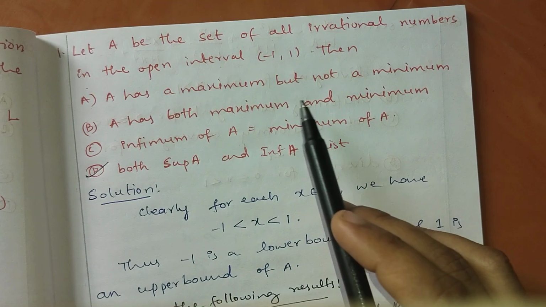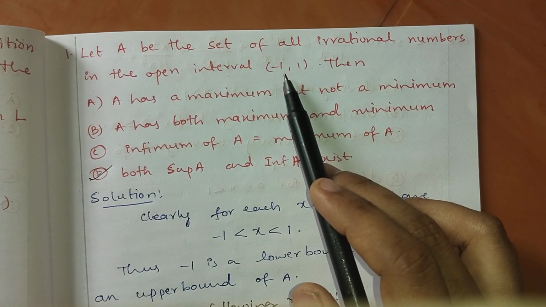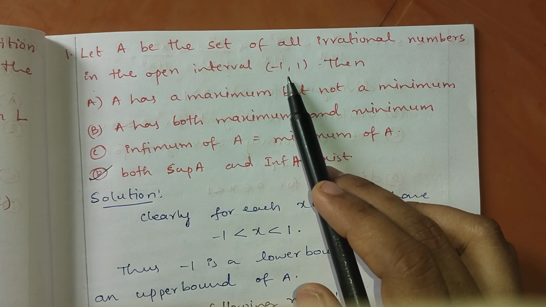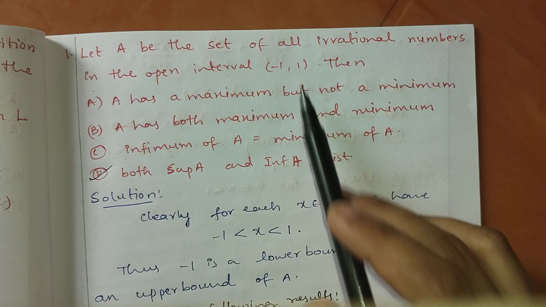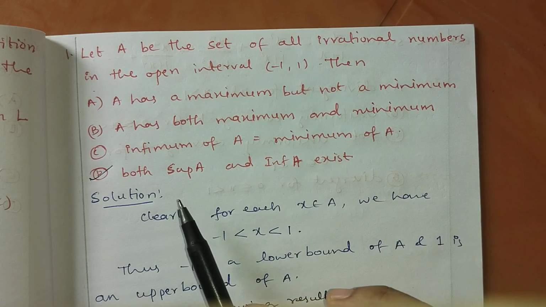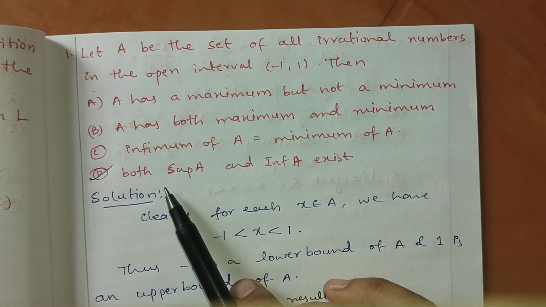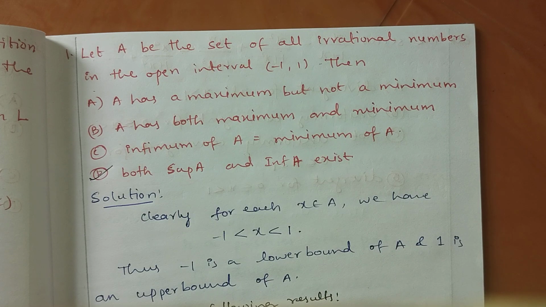A does not have a maximum or a minimum. Since the set of irrational numbers is dense in R, we cannot find a maximum or minimum number. So option D is the correct one.